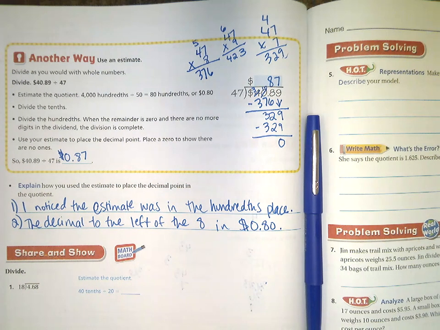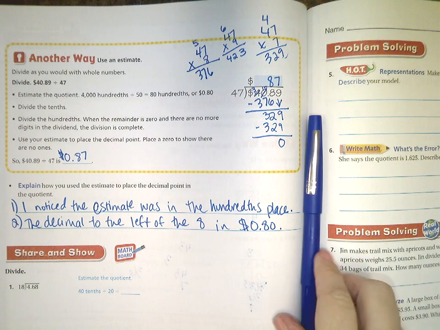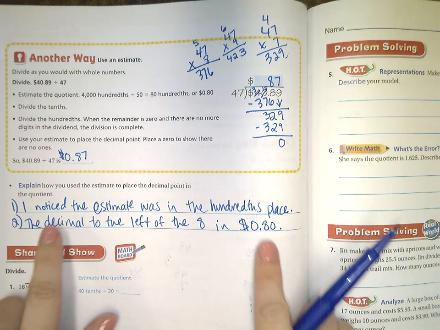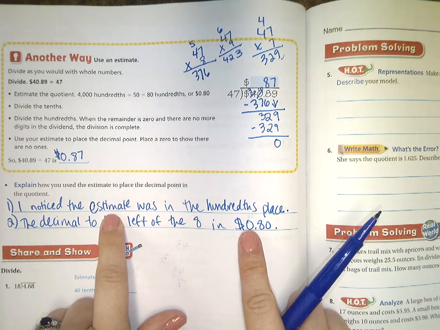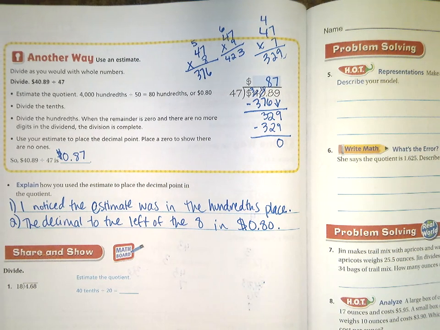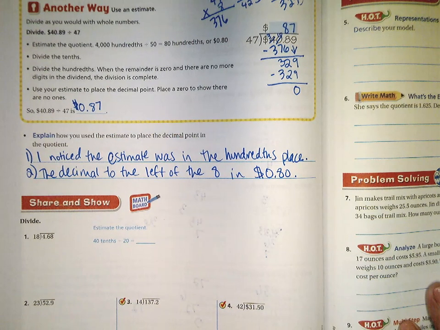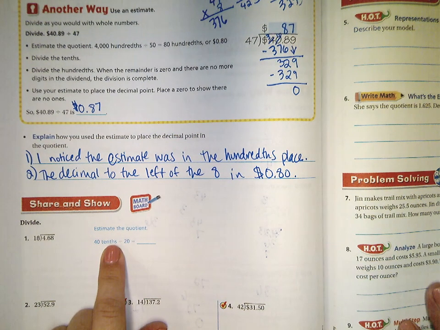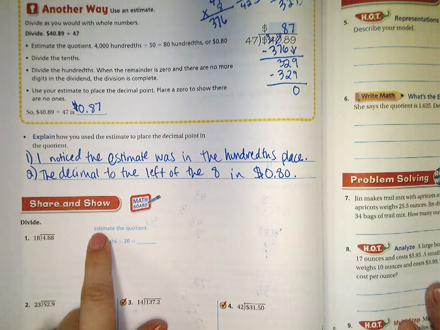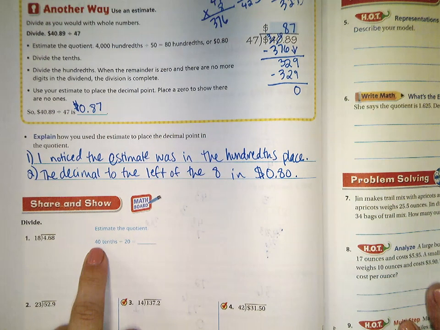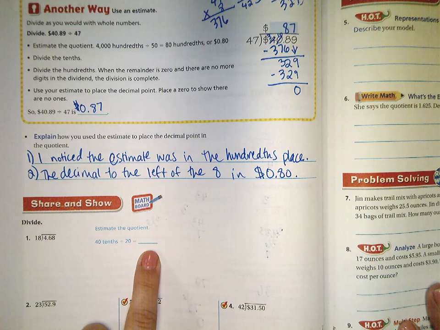So let's do a couple more problems and talk about it. Remember, this is just repetition at this point. Yes, Presley. Estimate. Okay, so I'm going to scoot it up a little bit and look at number 1 here. This one already kind of gives you something to look at, right? It says to estimate the quotient. So if I divide 40 tenths by 20, what do I get? 2, right?